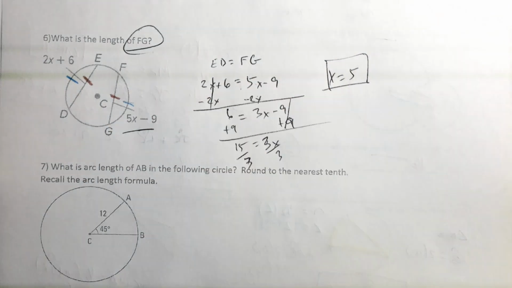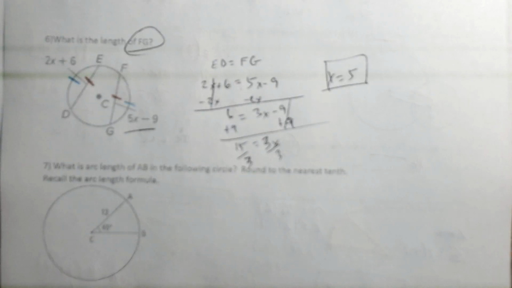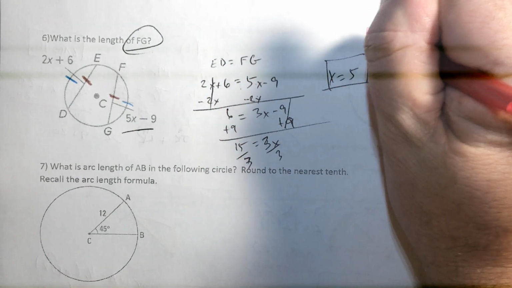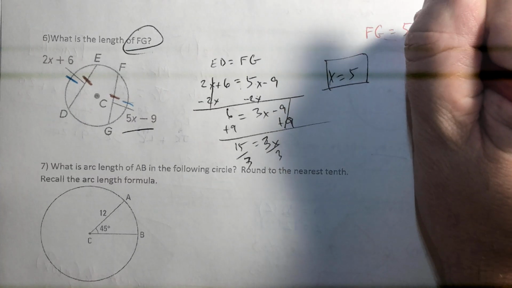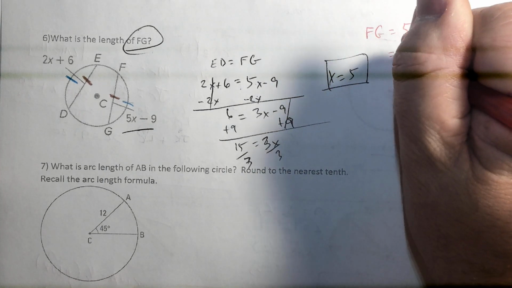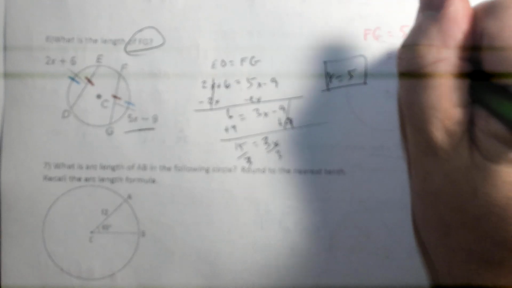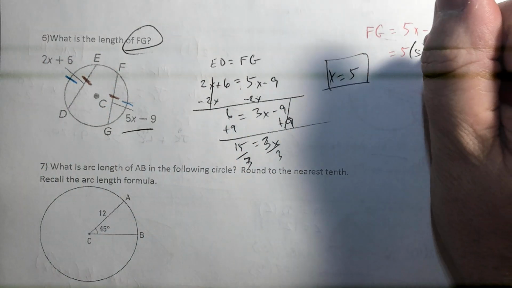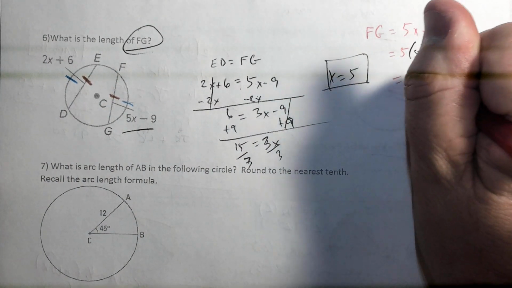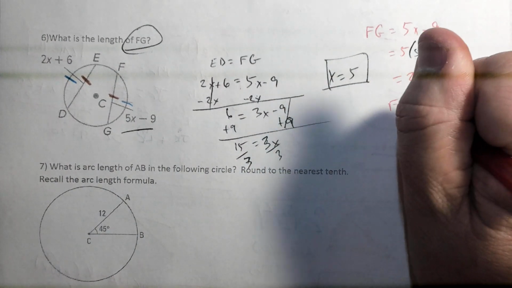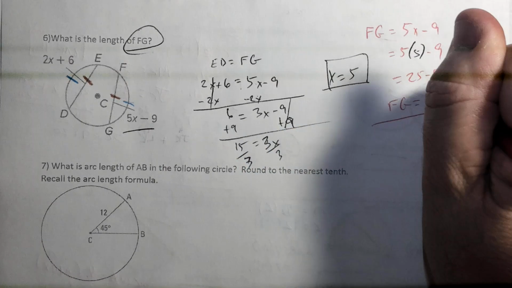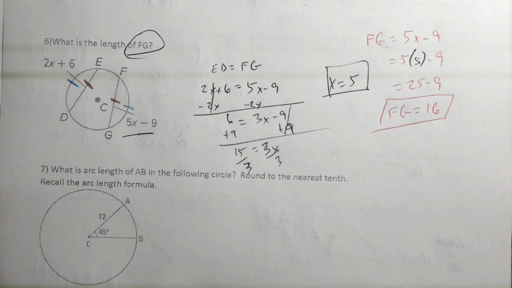Well, they want FG. FG equals 5x minus 9. It's 5 times 5 minus 9, that's 25 minus 9, so FG equals 16. Okay.